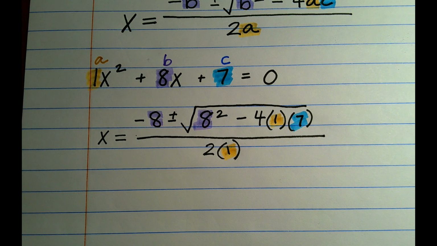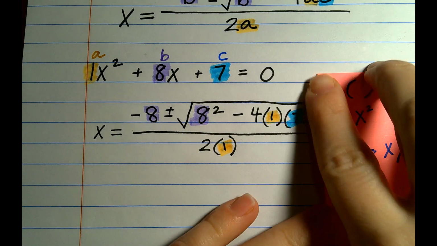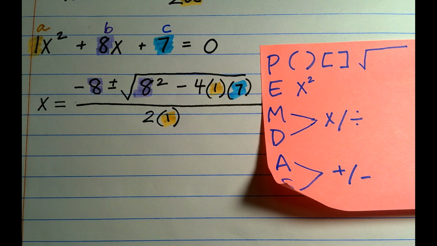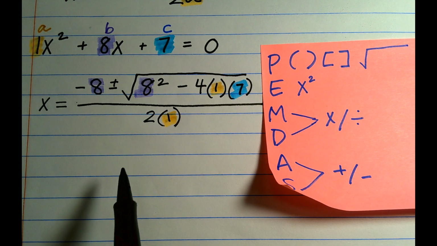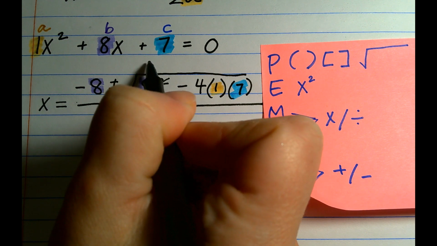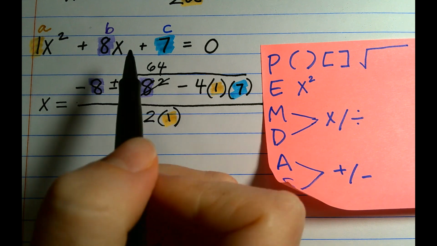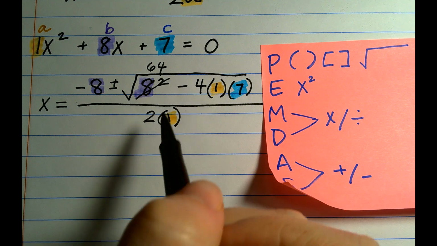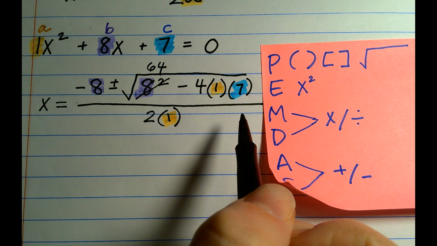Okay, so now I have my numbers plugged in. Using our order of operations, remembering what comes first, what should we look at first? 8 squared. Yeah, my 8 squared. What is 8 squared? 64. And we could rewrite everything. You could also just cross off and keep track up here before rewriting it all. So does this confuse anyone, me doing it like this? I'm just going to try to save a little paper space. So 8 squared is 64. What else do I need to do? -4 times 1 times 7.